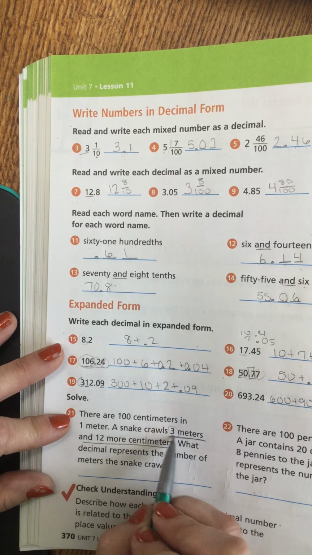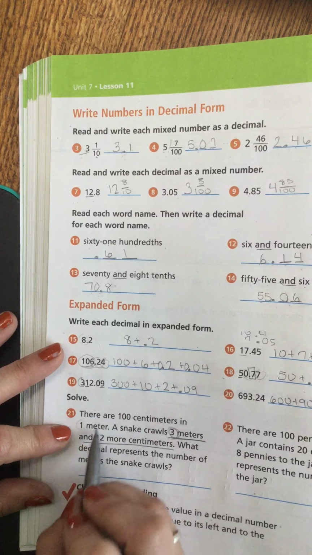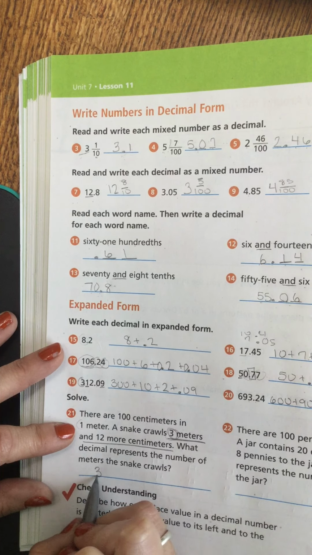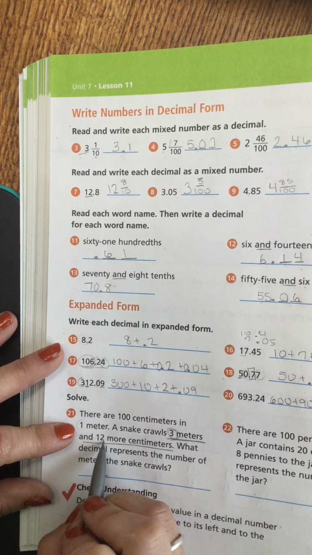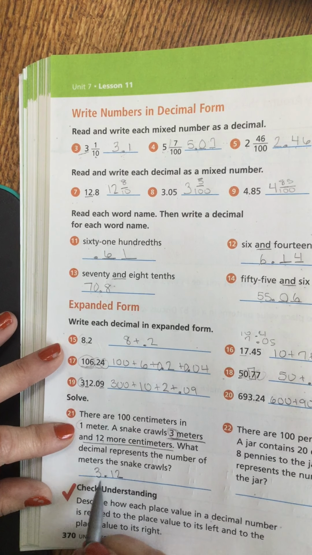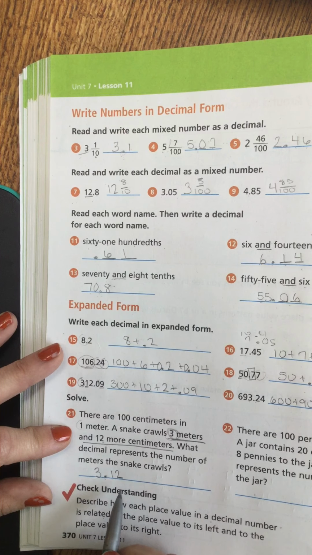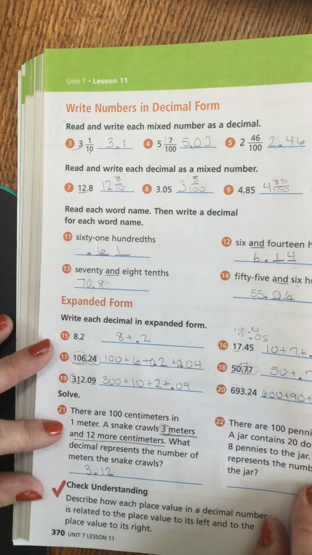So this would be your whole number, because that is the one that 100 goes into. So it'd be 3 and 12 hundredths. Because it went 12 spots out of 100.